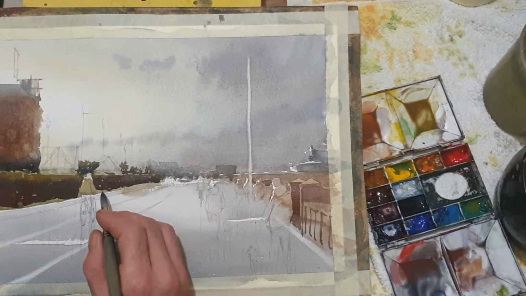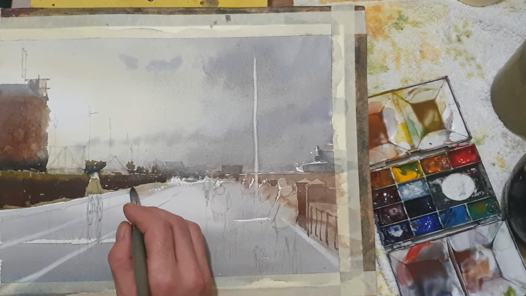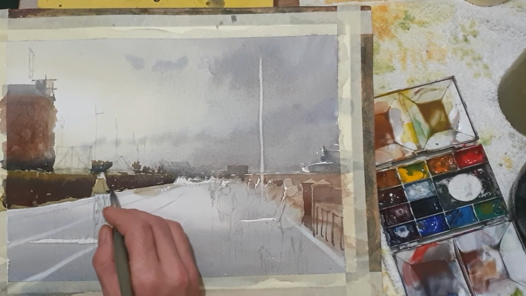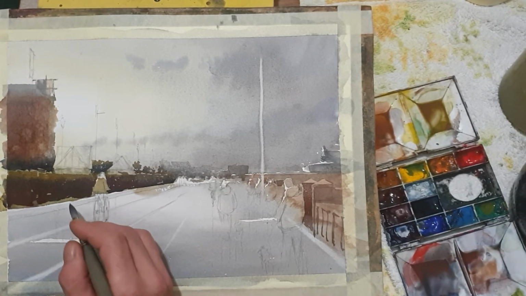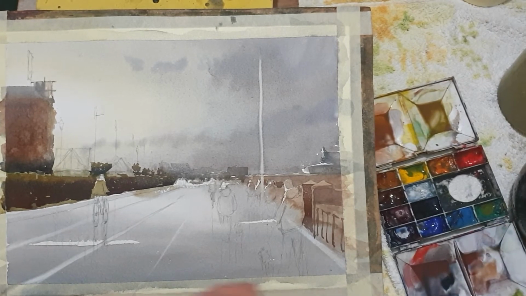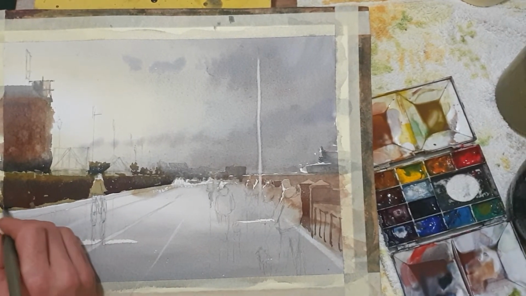And get this stronger blue in, and we'll put some punchy dark in here.